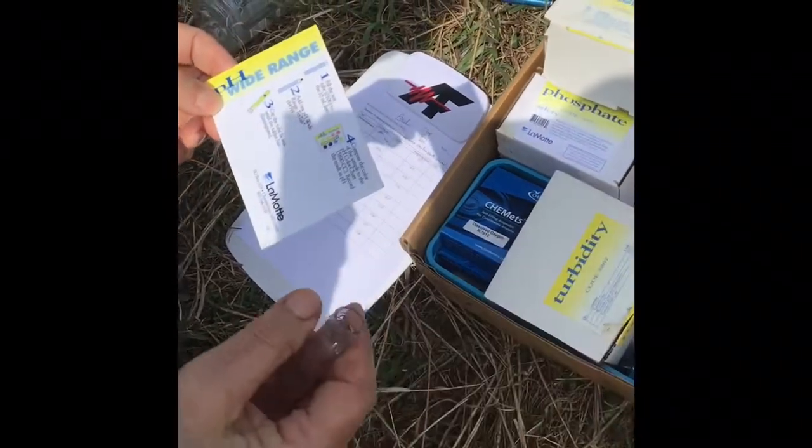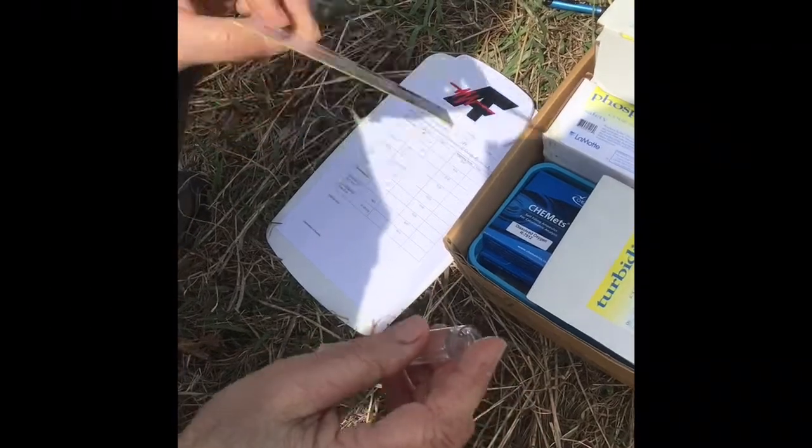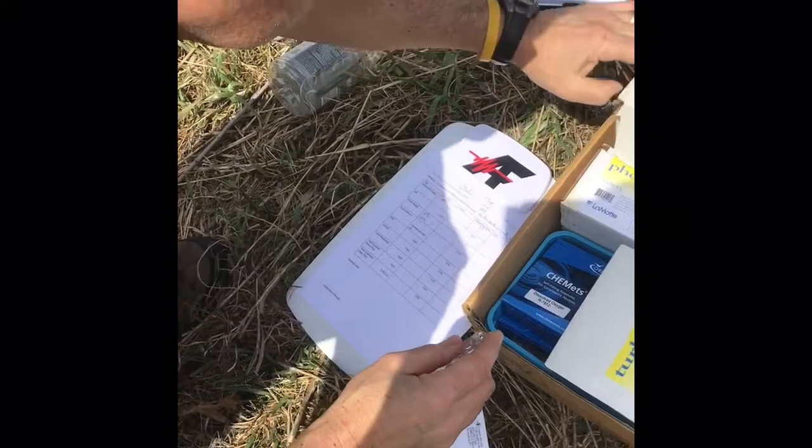You fill it up to the 10 milliliter line, you add 1 pH tablet, and you wait until the tablet's disintegrated, and you compare it to a color chart to see what the pH is. So we'll do that right now.